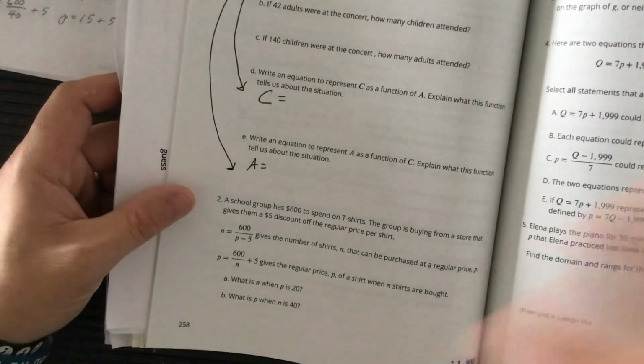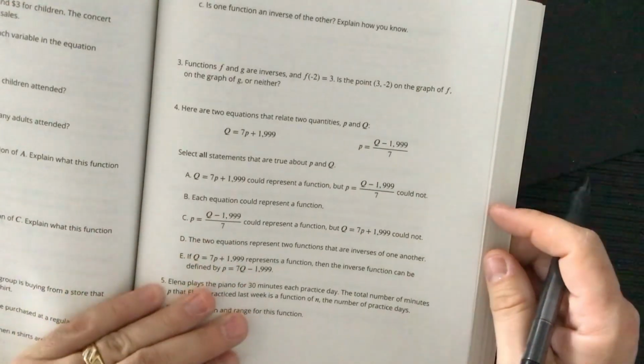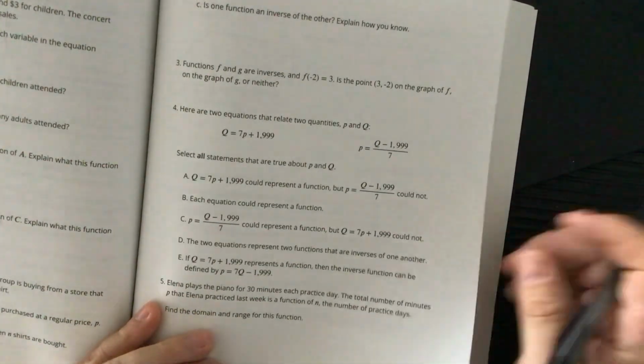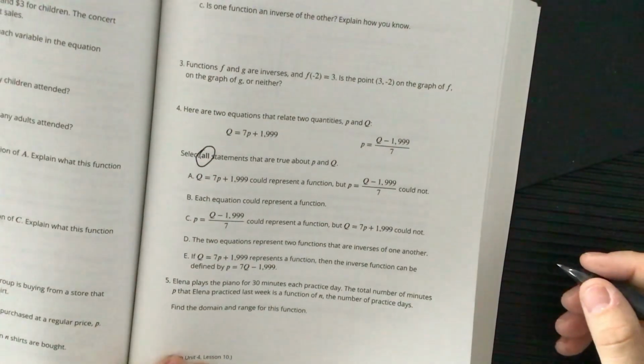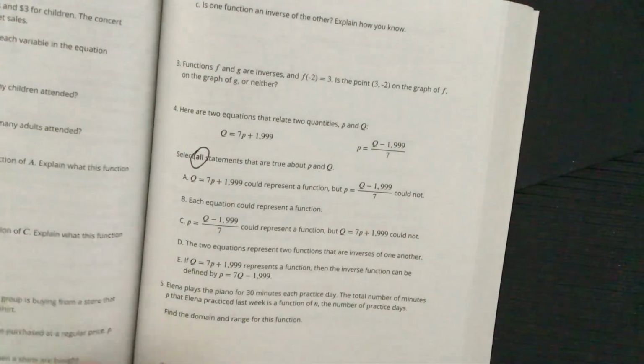Question number 2, it gives you both equations. You just got to make sure you plug in the number where it's supposed to go. Does it go in for P? Does it go in for N? What equation do I use? I think you can handle that. Question 3. 4 is multiple choice. 4 says select all. 5, find the domain and range.